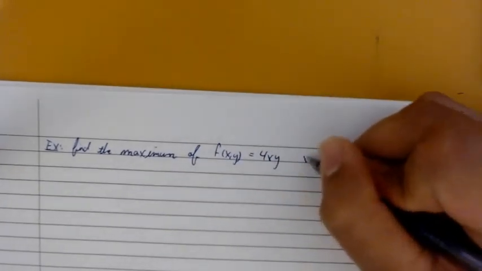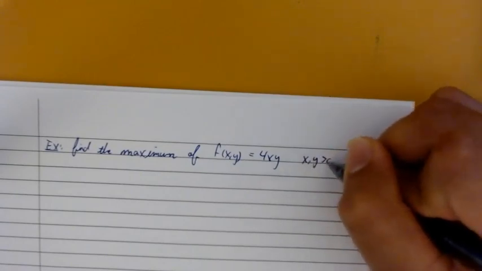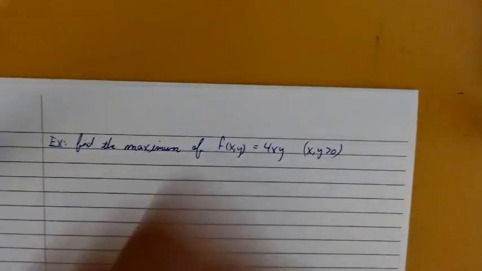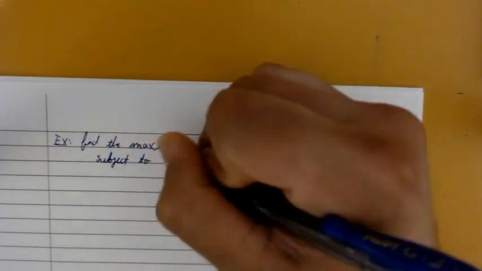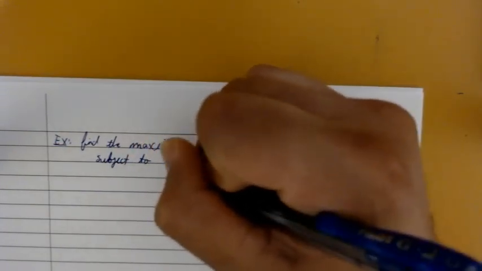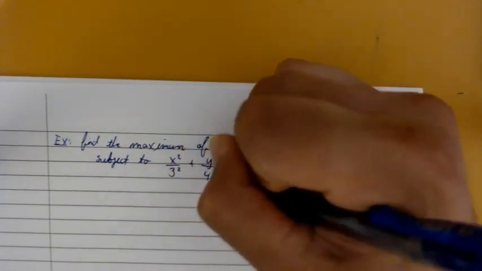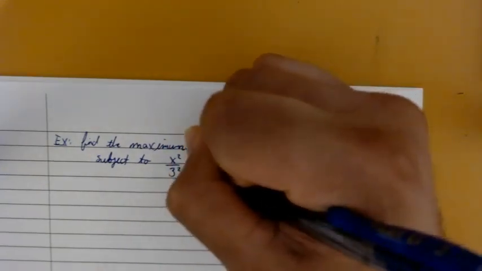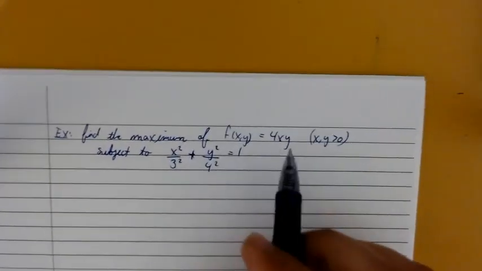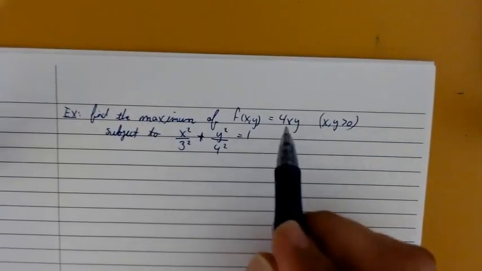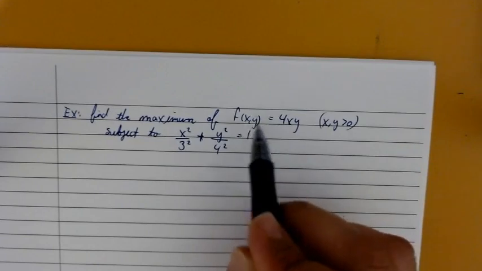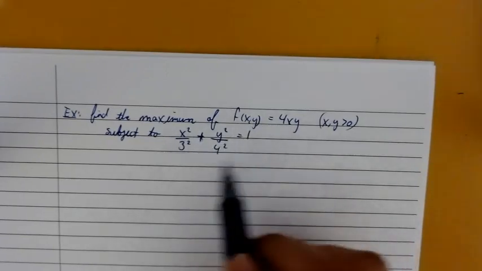Here we're going to assume that x and y are both positive, subject to the constraint x squared over 3 squared plus y squared over 4 squared equals 1. That's an ellipse. So you're trying to maximize this while making sure that whatever point you use stays somewhere on this ellipse.